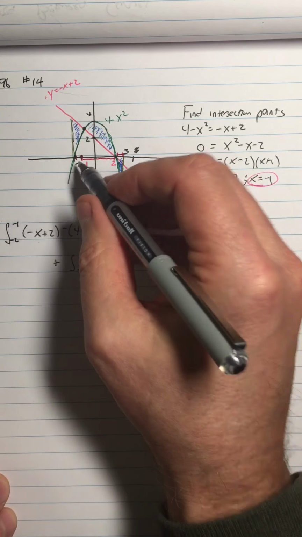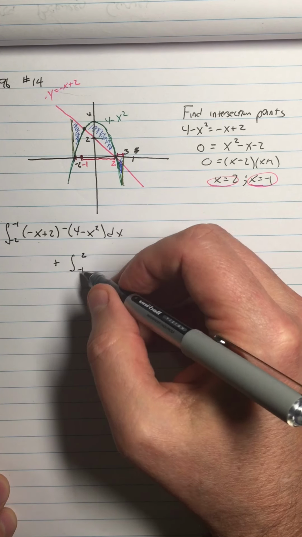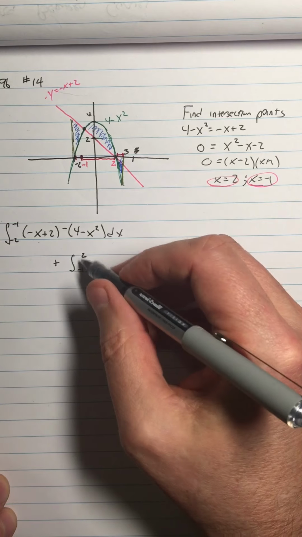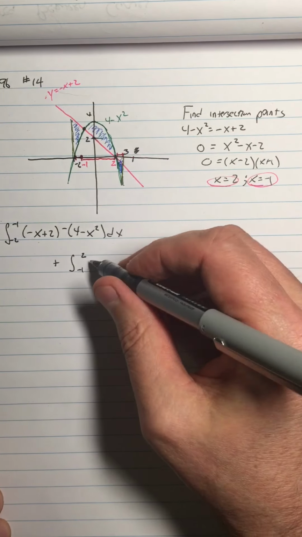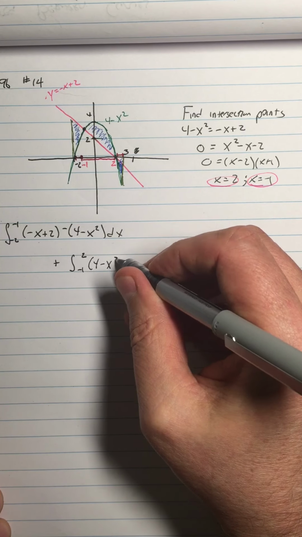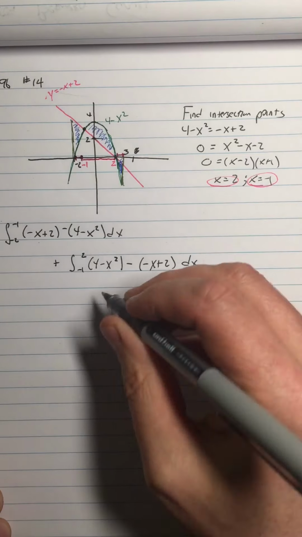Where am I getting these limits? Negative 2 to negative 1, and negative 1 to 2. The limits are on the x-axis. Now for this second part, it's the quadratic that's on top, so it comes first: 4 minus x squared minus (negative x plus 2) dx. All the integrals get dx.